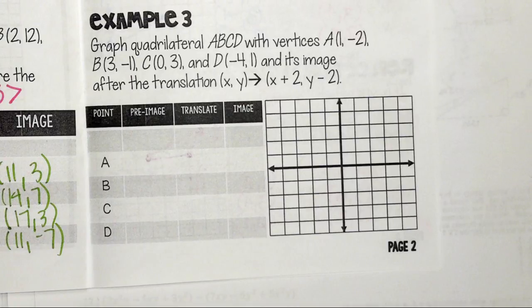All right, do example 3, y'all. And then we're going to talk about homework. The vector's 2, negative 2, right? 2, negative 2, yeah.